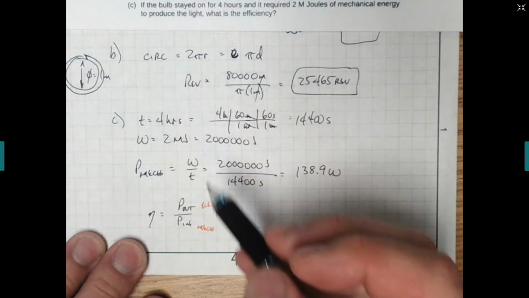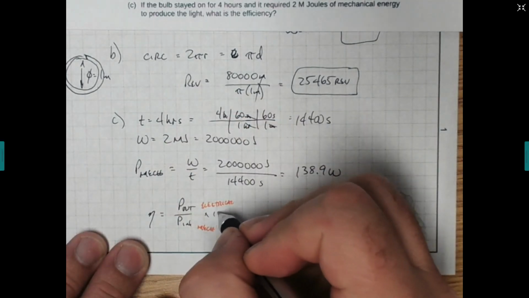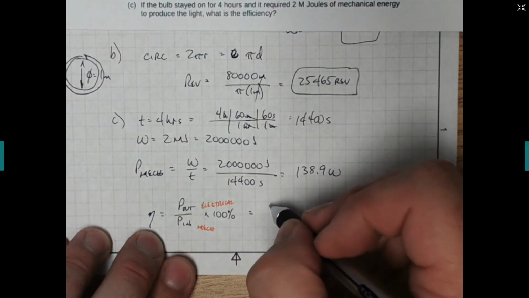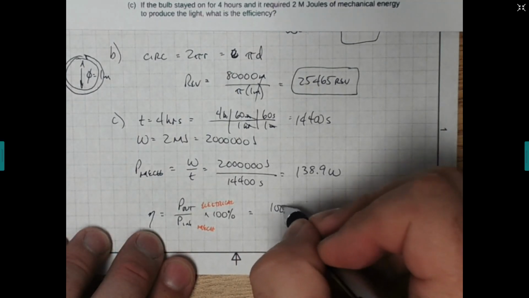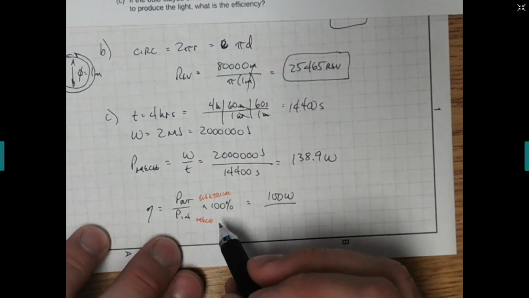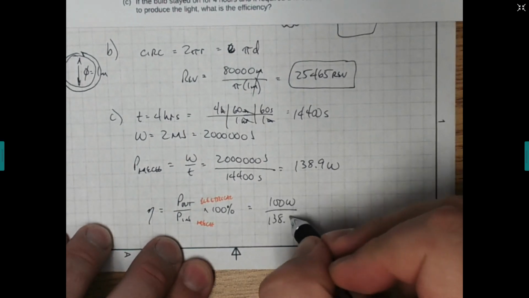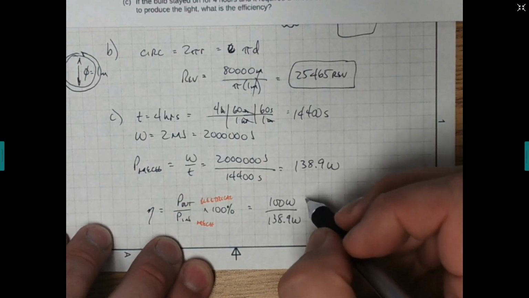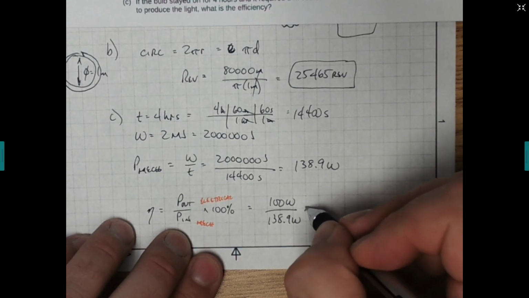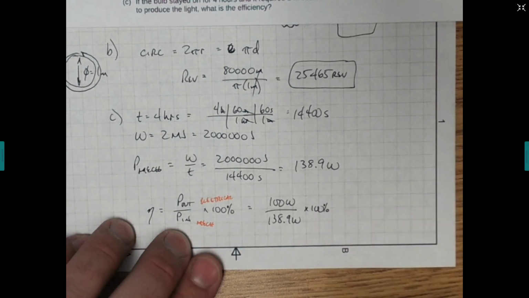The electrical we had way back up there was 100, and this is all times 100%. So the power out, the electrical, was the 100 watts that we got at the very beginning of the problem. The power in that we just solved for, the mechanical, was 138.9 watts. And then we're going to multiply that by 100 to get it into percentage.